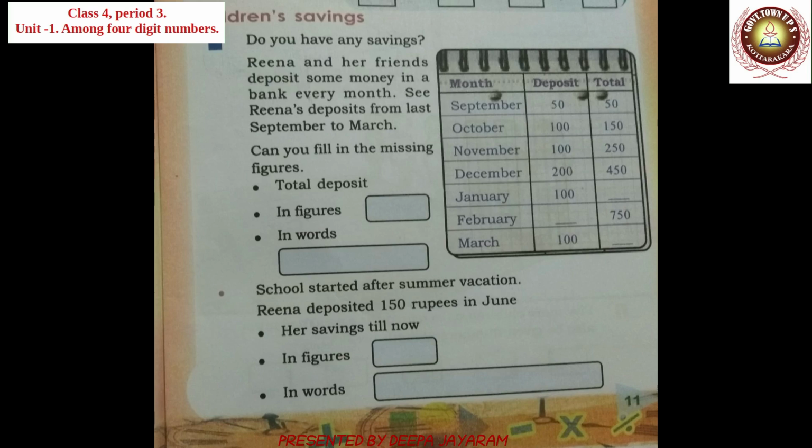But in October, she deposited 100 rupees, and her total is last month's total plus this month's deposit. That is 50 plus 100, that is 150. In the month of November, she deposited 100 rupees, and her total becomes last month's total 150 plus 100, that is 250, like that.